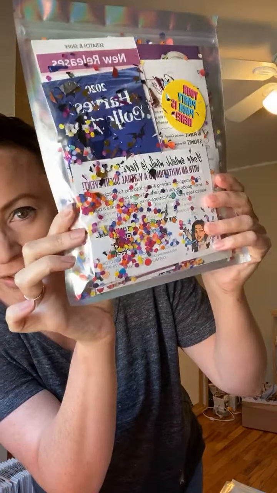So anyway, these are my VIP party packs for the guest. It looks kind of crazy because there's so much glitter in there. I threw an insane amount of glitter in there. These ones you have probably seen a lot of consultants using right now.